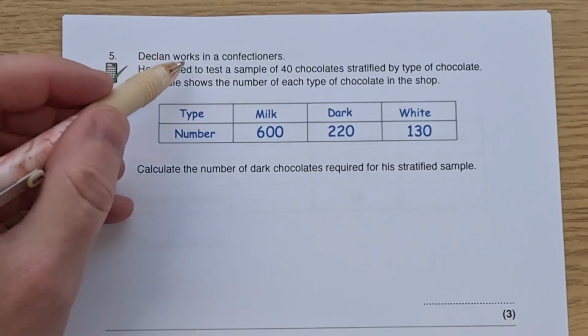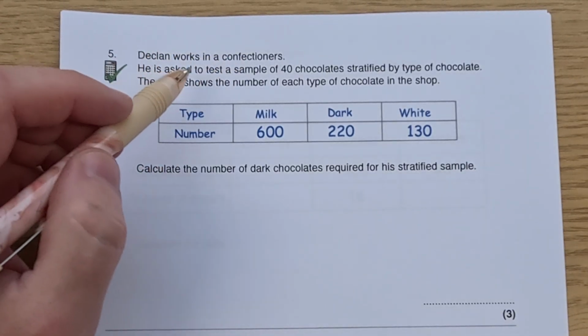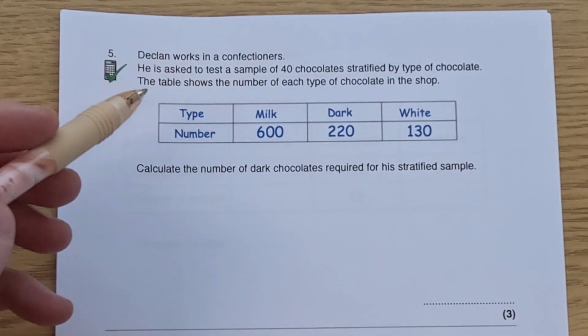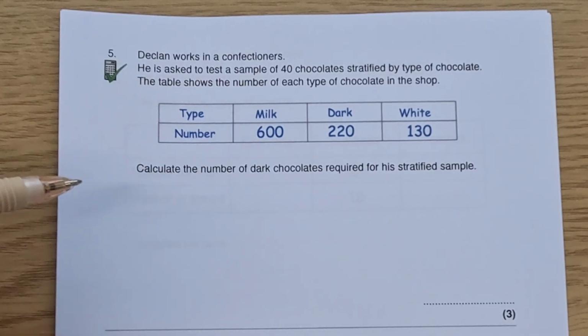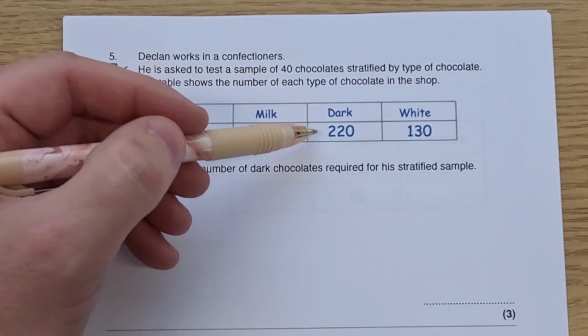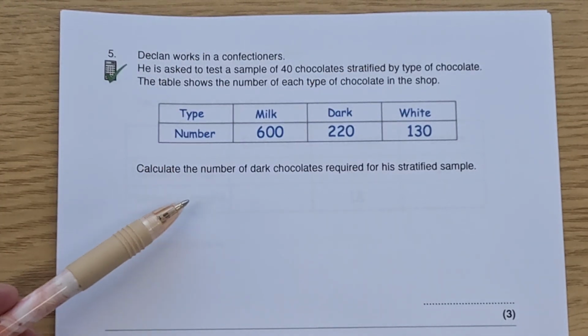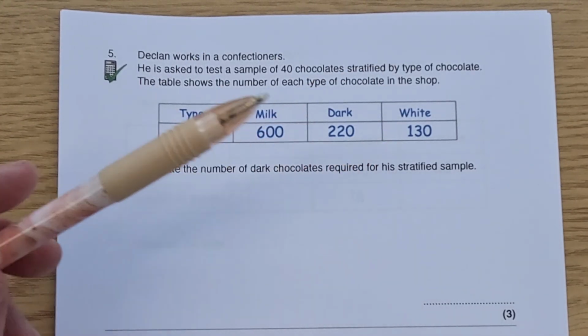So question number 5 says, Declan works in a confectioner's and he's going to test a sample of 40 chocolates stratified by the type of chocolate. And the table shows the number of each type of chocolate in the shop. So 600 milk chocolate, 220 dark chocolate, and 130 white chocolate. And the question says, calculate the number of dark chocolates required for his stratified sample.